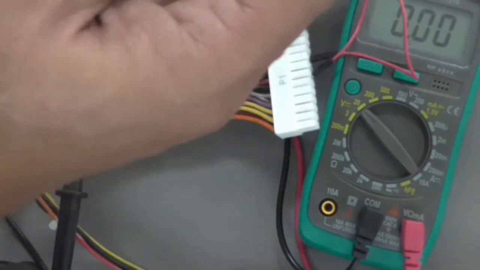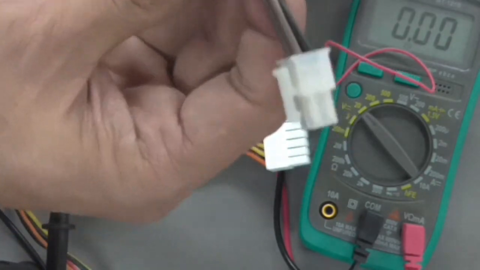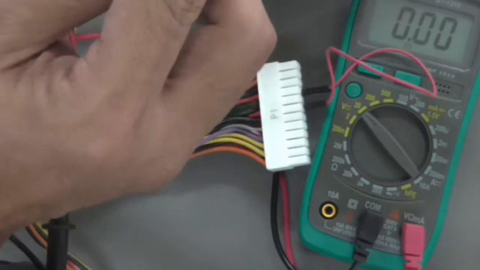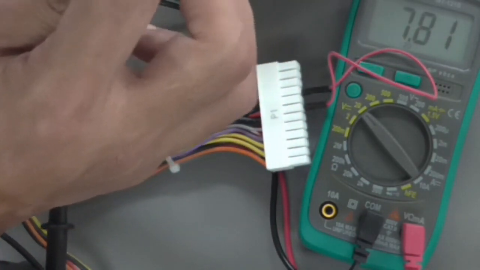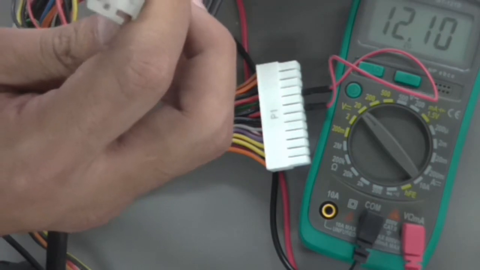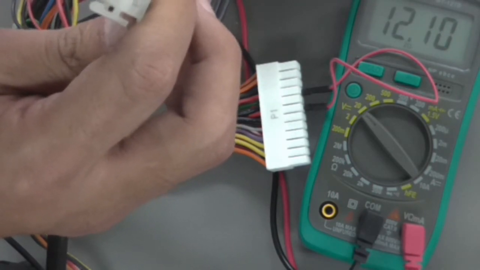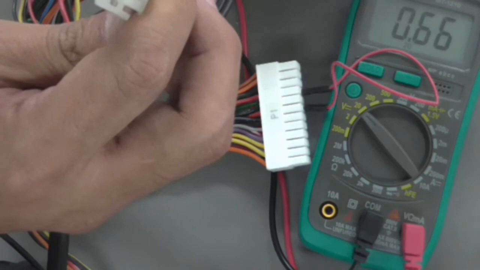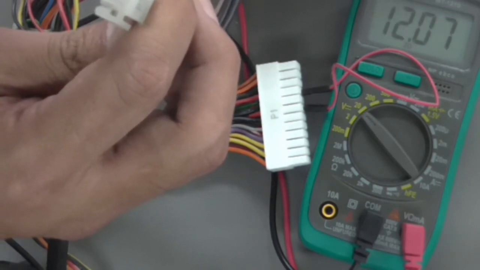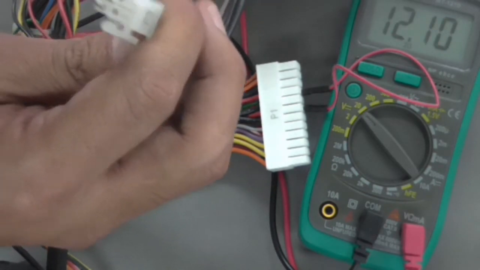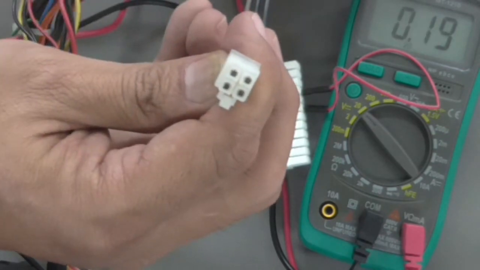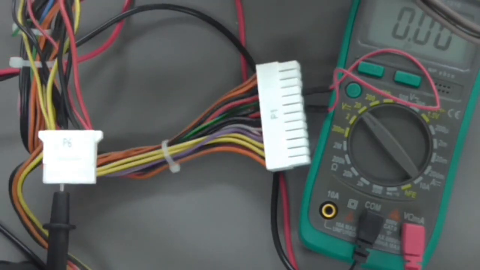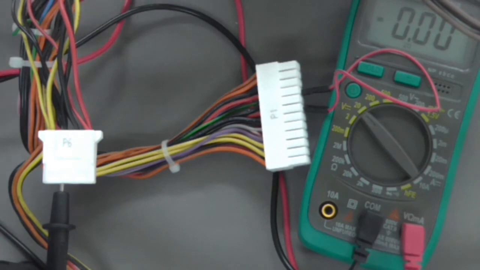So let's try the brown on the 4-pin power connector. Okay, brown also has 12 volts based on the multi-tester. Okay, 12. So those are the different voltages of our power supply. Okay, and one more.